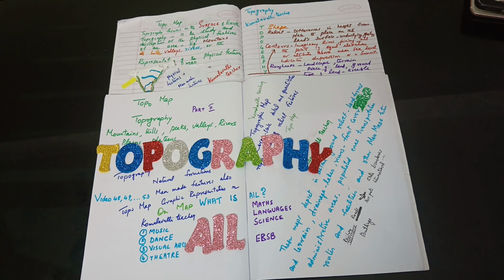So the topo map is the map which represents the surface of the earth, representing natural objects, the natural features like mountains, peaks, rivers, lakes, reliefs, etc. And also the man-made features, roads, railways, the boundaries of the state, etc. So when you are drawing this on a paper, when you are sketching it out, you know that it will become an art.